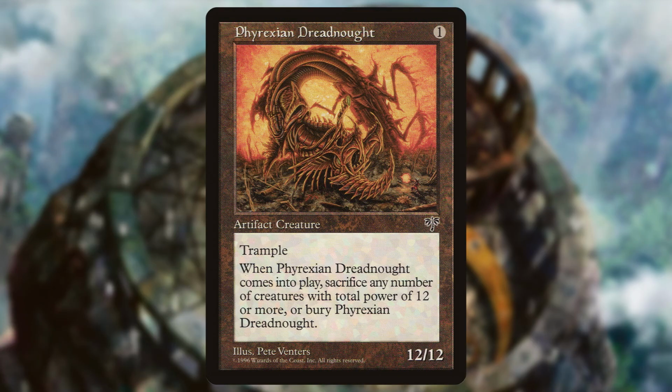Phyrexian Dreadnought. He's a 1-mana 12/12. When he enters the battlefield, sacrifice any number of creatures with total power 12 or more, or sacrifice Phyrexian Dreadnought. Okay, let me just get comfortable here. So basically, when this comes into play, with the sacrifice trigger on the stack, you end the turn, and you have a 12/12 trample for 1 mana.